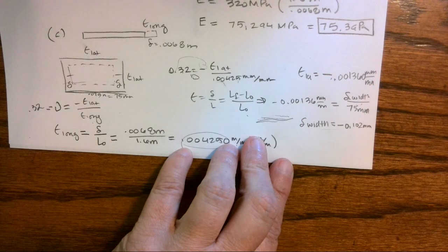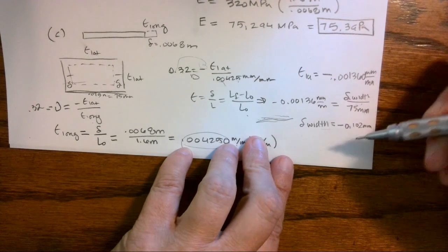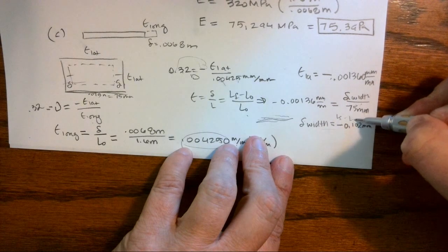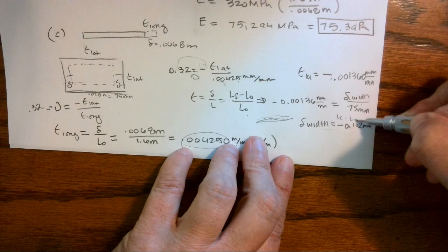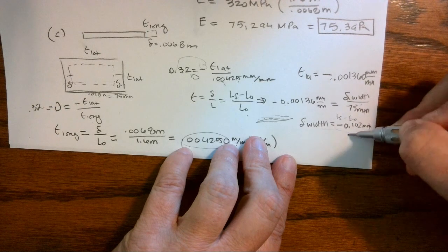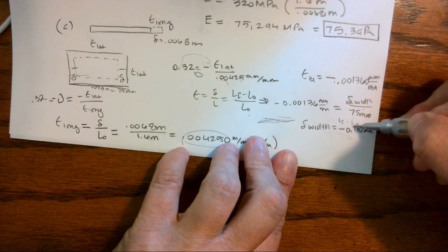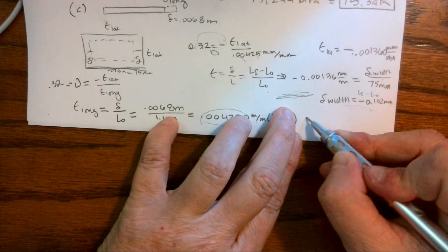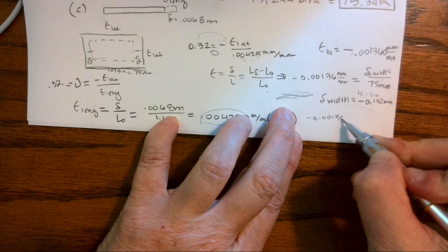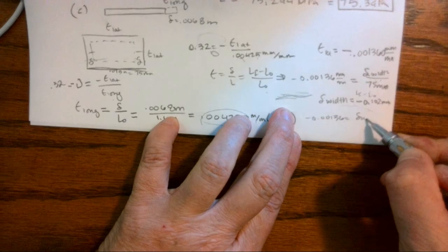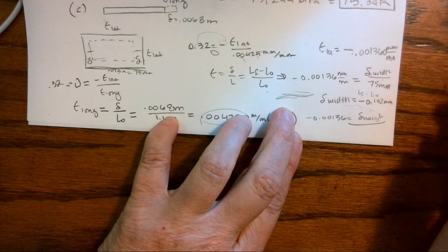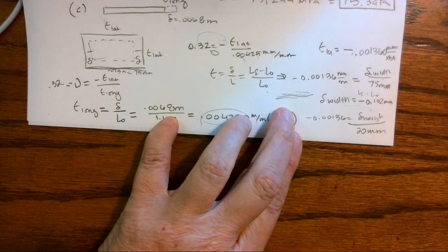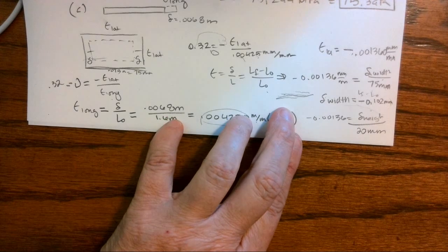So if I wanted to know what that new width was, I know that delta is length final minus length initial. So I could add the initial length to this. It's going to make that initial length a little bit smaller, and I would have my final length. I can also do the same, 0.00136 equals change in height over our original height, which is 20 millimeters. Okay, so I will again get a negative value as long as I'm doing my math correct.